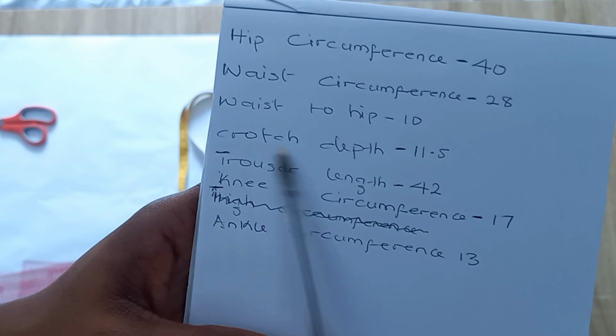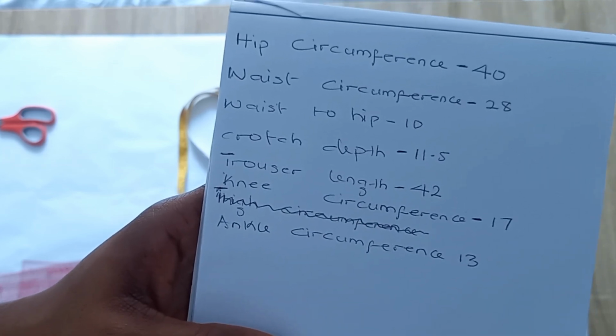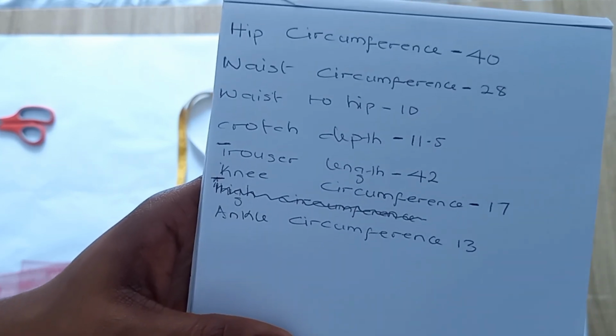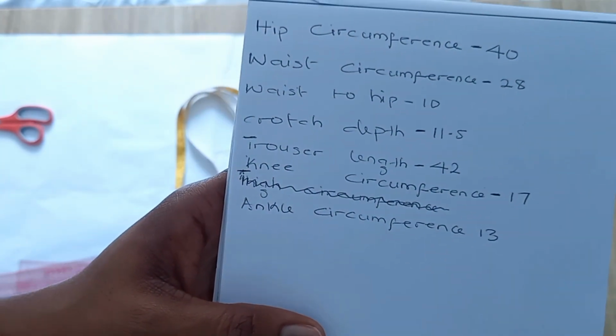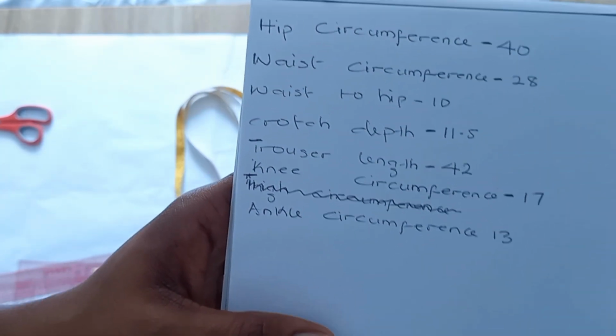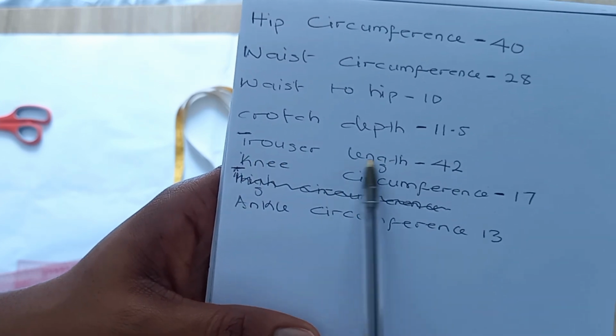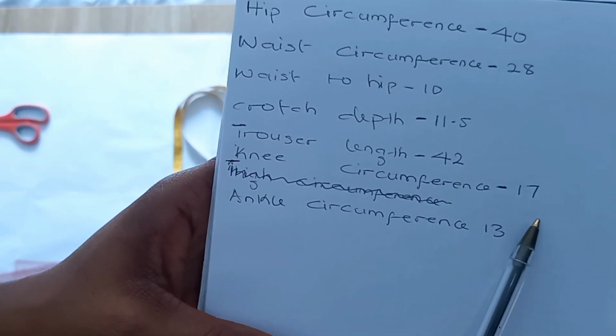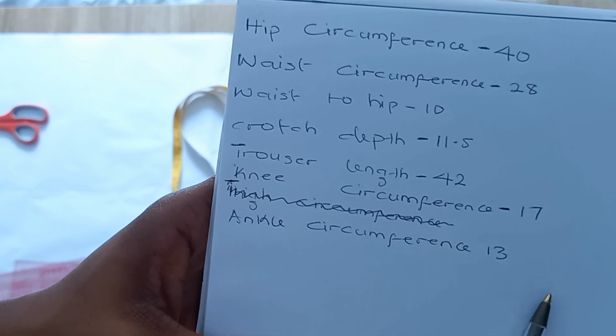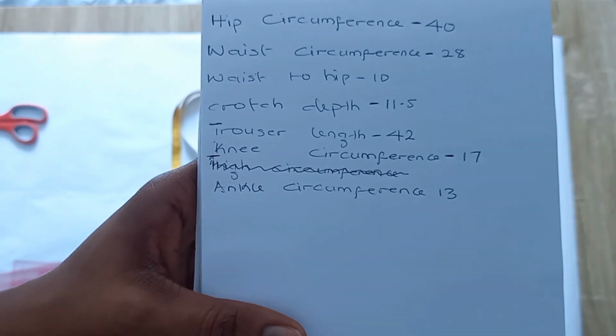And crotch depth. To take your crotch depth, you need to sit on a flat surface, say a chair that has no foam or padding, and then you measure from where you want your trouser to sit on your waist to the chair. Then you need your trouser length, which is 42. Knee circumference is 17. Ankle circumference is 13. So please use your own measurements when you want to try out yours.